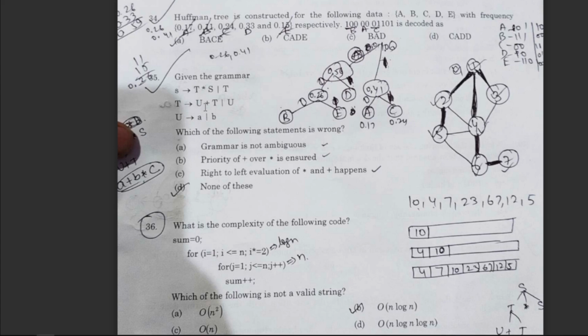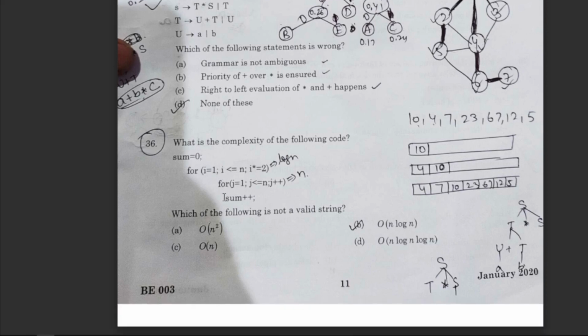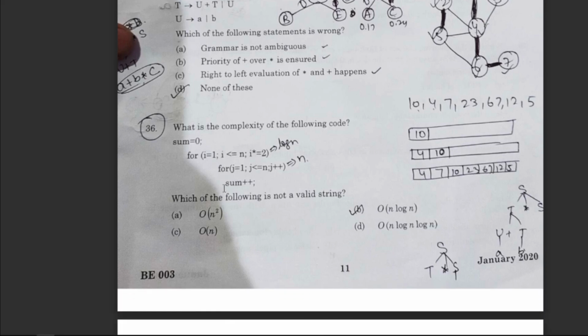this question. Like the grammar is not ambiguous, priority of plus over asterisk is ensured, right to left evaluation of asterisk and plus happens, right? Now 36 is, what is the complexity of the following code? So here we have to find the complexity, right? If you solve this particular question, I too get the answer as order of n log n, but this is not an official answer, right?